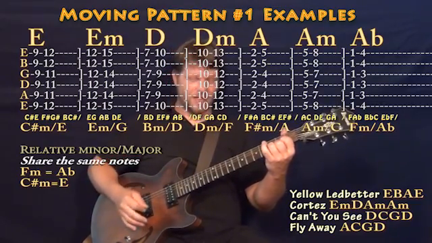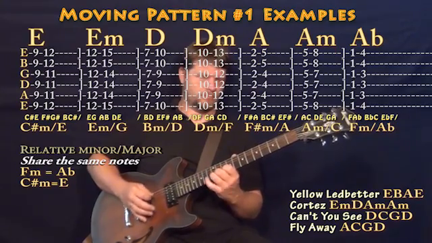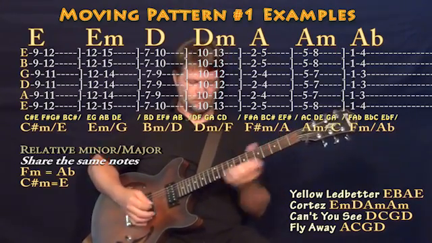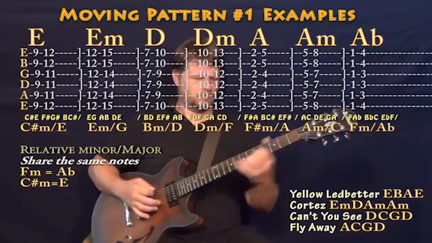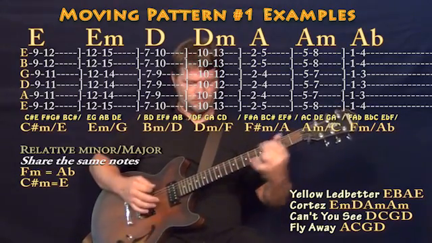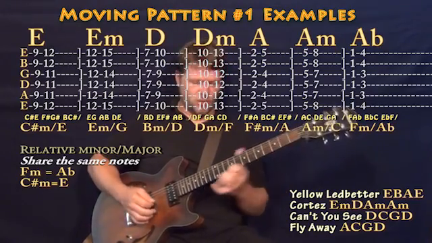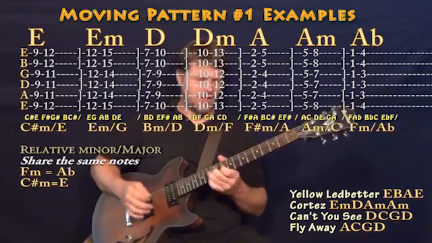Against that major sound you can get a minor idea going on with a D minor pentatonic scale, which is what they actually do too, just kind of work off that D minor pentatonic scale.